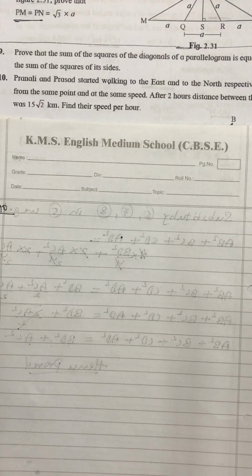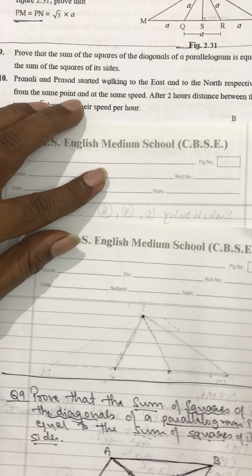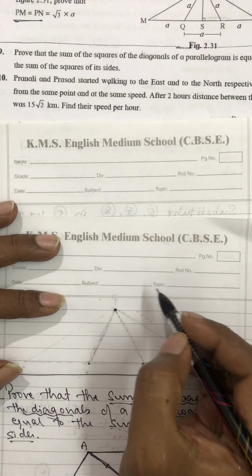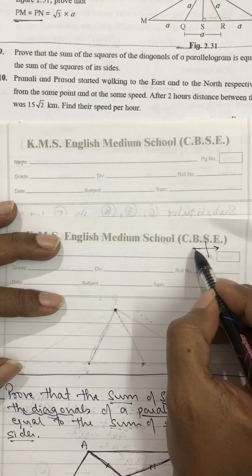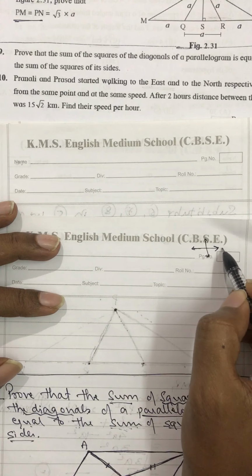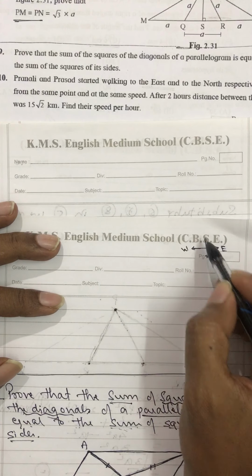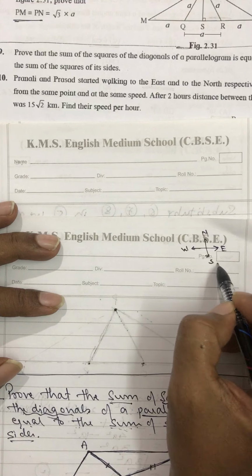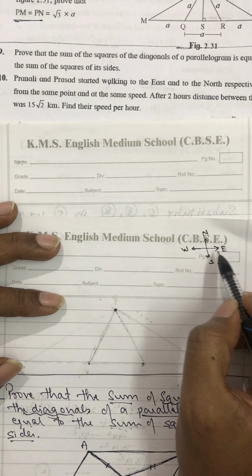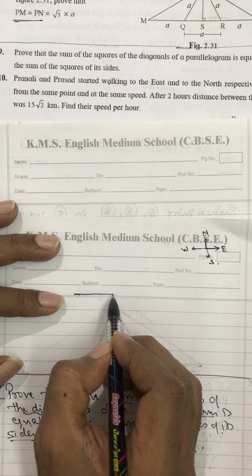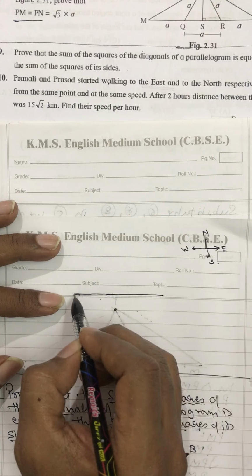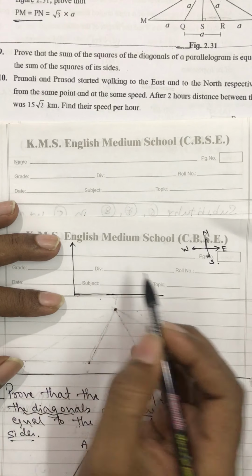If I think about drawing this diagram roughly, supposing this is my east, this is my west, this becomes my north and this becomes my south. East and north. The one goes east, the other goes north. So something like that. One goes east, I am drawing like this, the other one goes north.